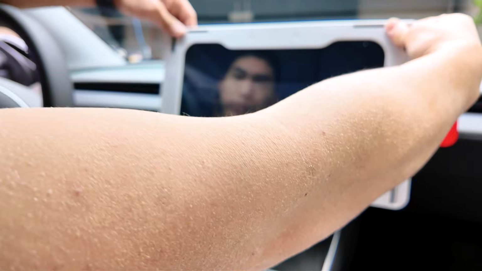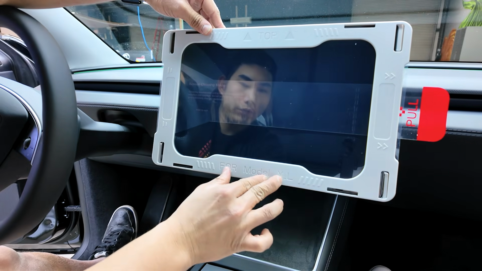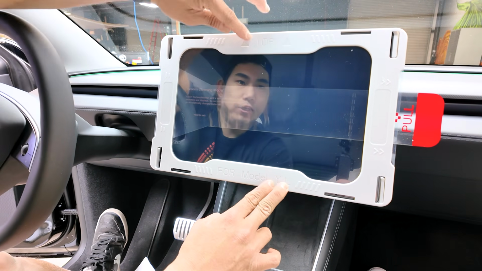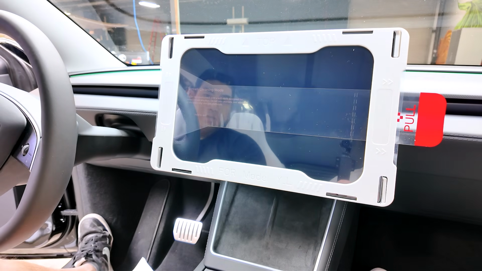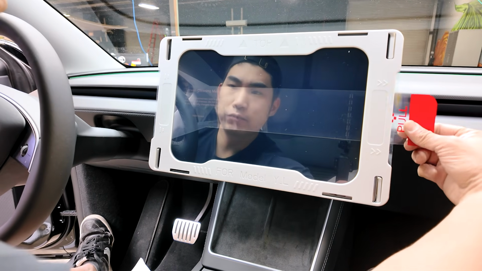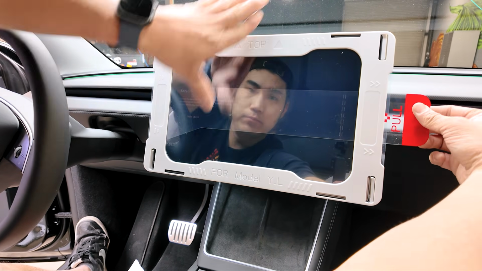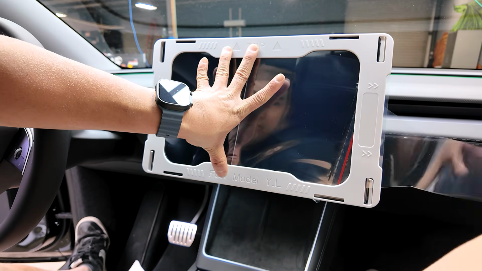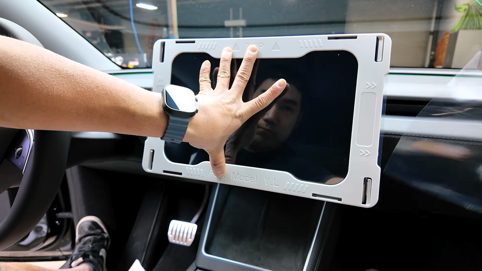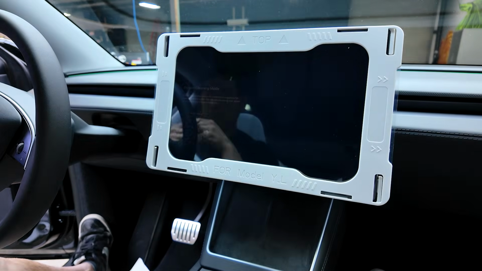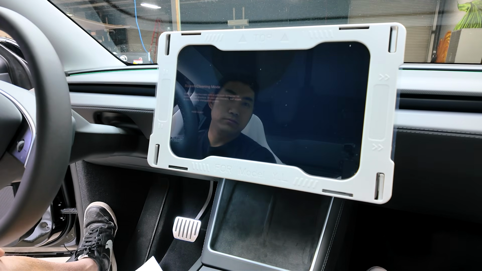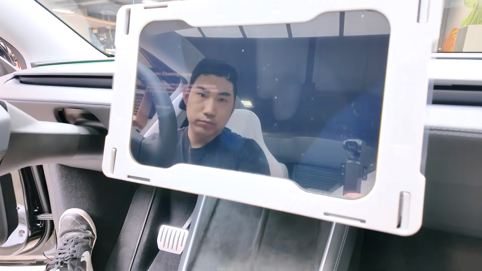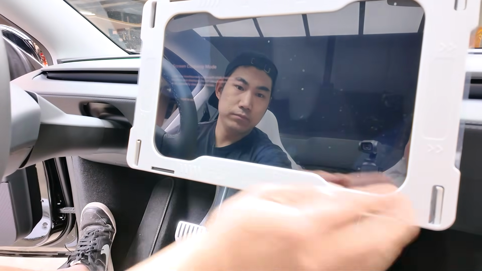All right, so basically we got this whole thing. This is actually for the Model Y L, which is the same as the Model Y Performance. And then you basically pull this out. And then you let it basically work itself out.